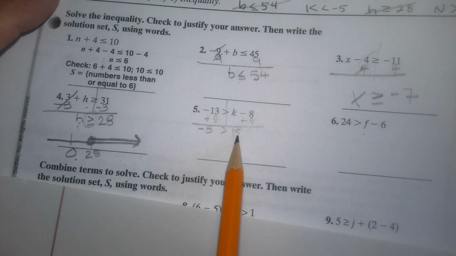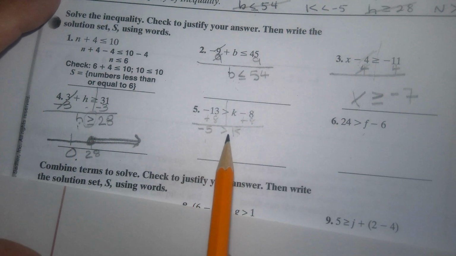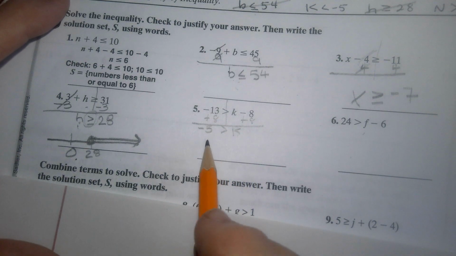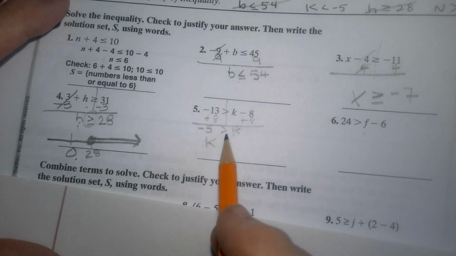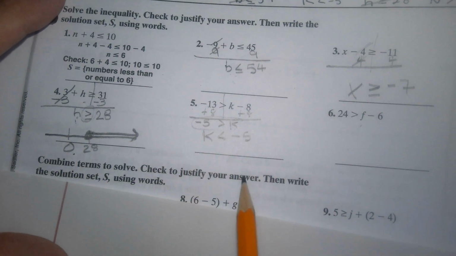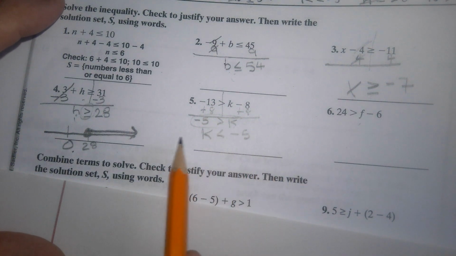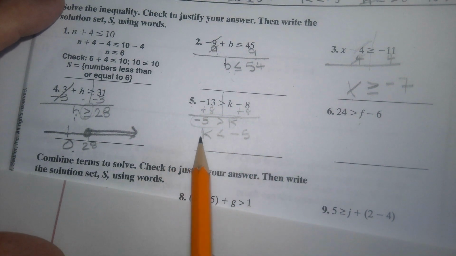But this K is not on the left side, so you might draw your graph the incorrect way. So you need to switch it to K, and if I flip everything, I flip the sign, and -5. So rather than the arrow going to the right, it's going to go to the left. But on this side, you don't have to graph it.